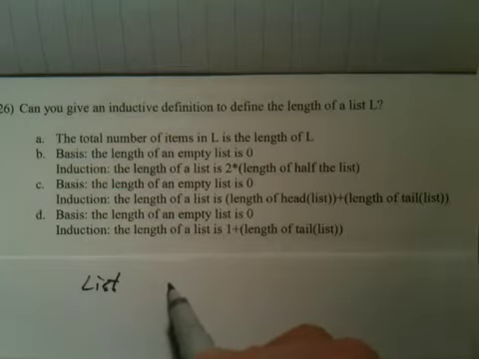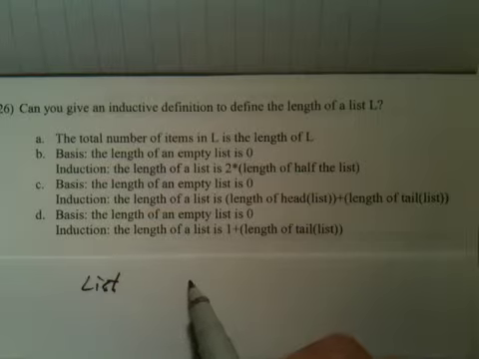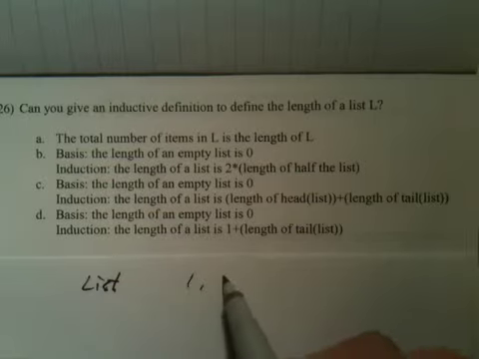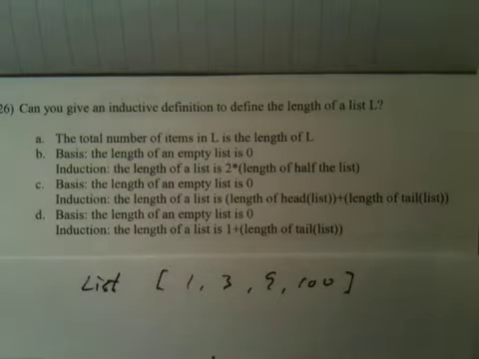A list is an abstract structure which holds a sequence of values. For example, 1, 2, 1, 3, which could be any number, 900. I have 4 values there, and I hold them in a list.